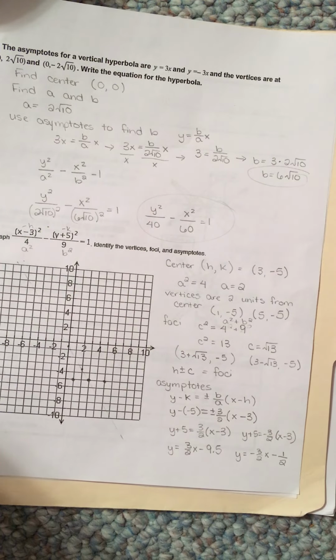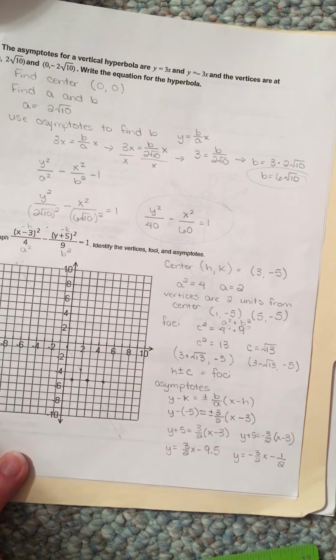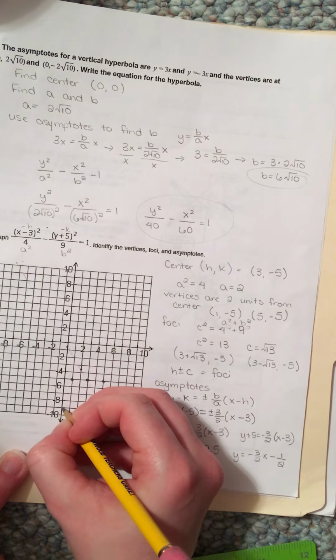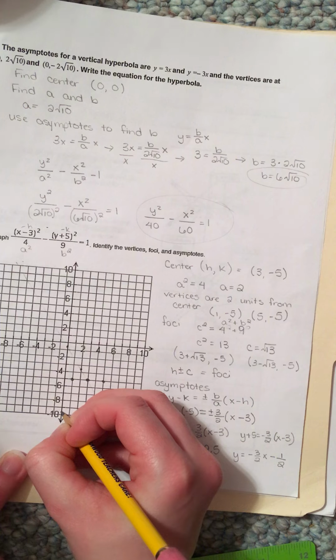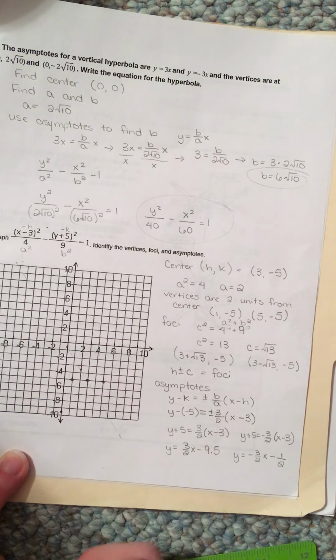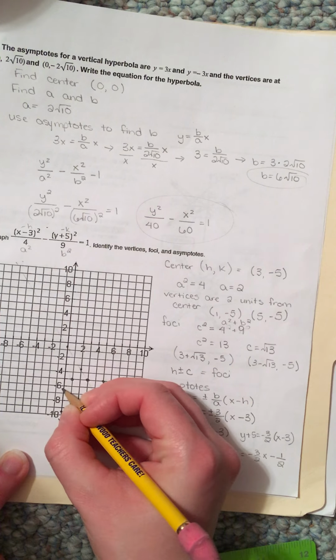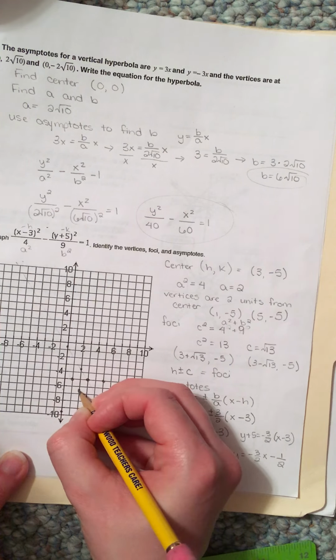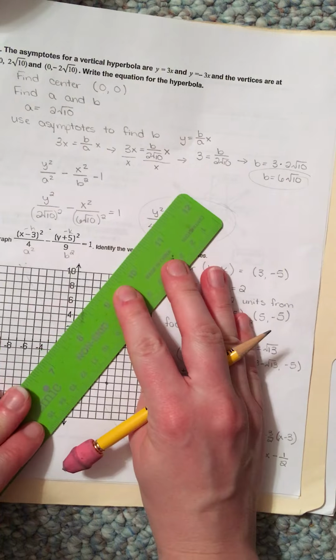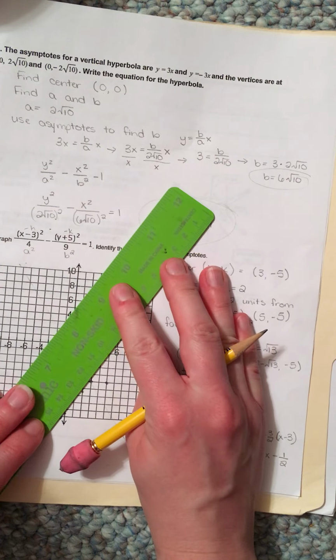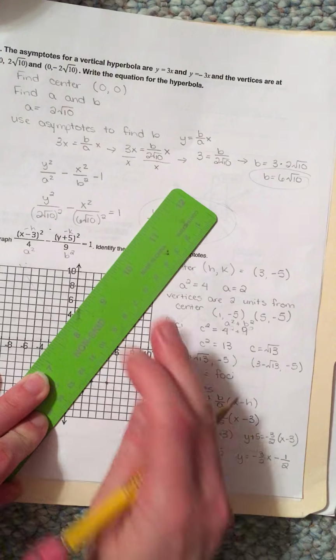So there is one asymptote, and then the other one is at negative 9.5. So down here, and we're going to go up 3 over 2. And you can see that both of these cross right through our center. They're supposed to.